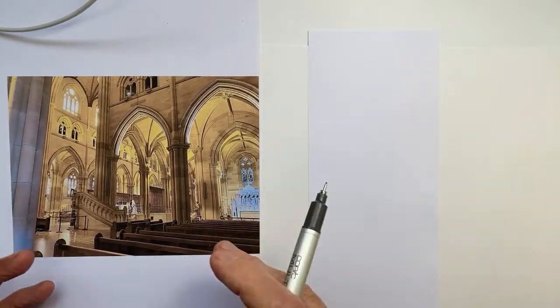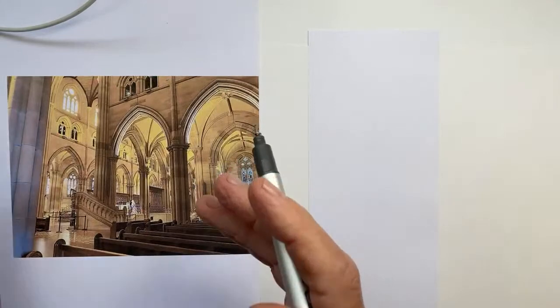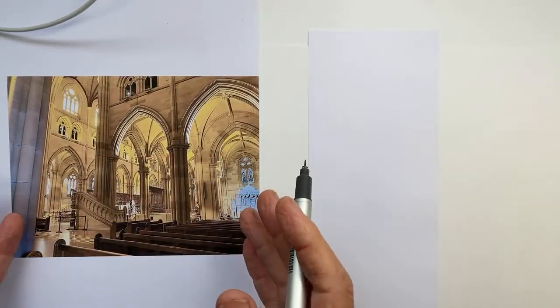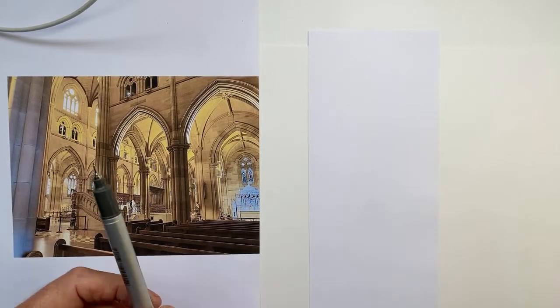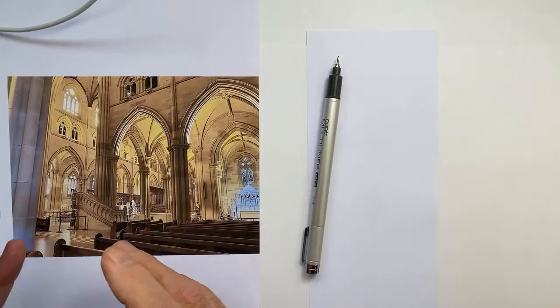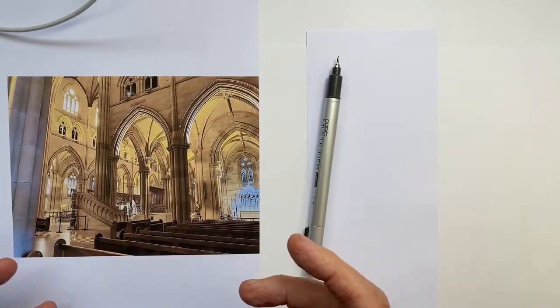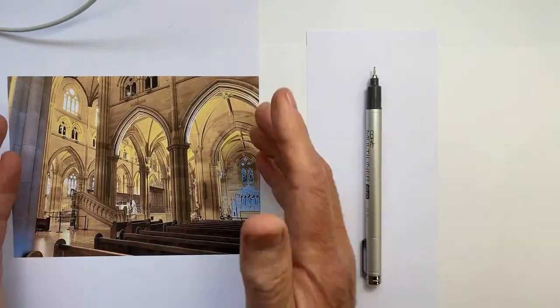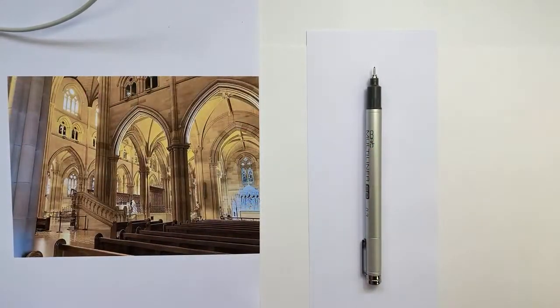What I'm going to do though, I'm going to remove the lens distortion. So when I was standing here looking at this part of the cathedral interior, these lines were all vertical. They weren't pulled in. And sometimes I like to do that. I just take them out. So how do we do that? How do we remove this lens distortion?